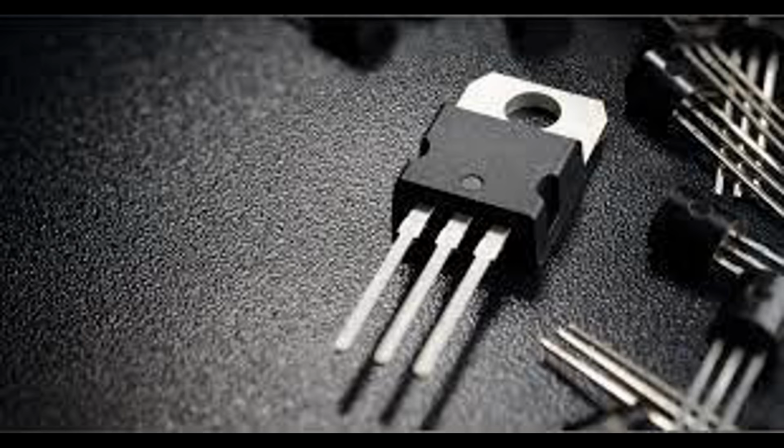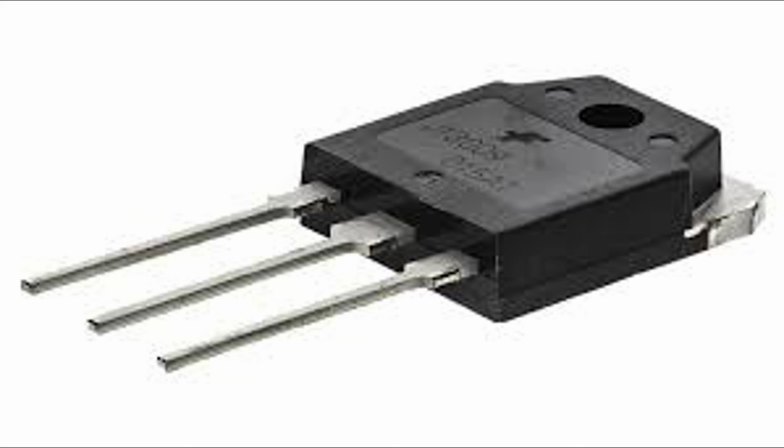2. Channel. The channel is the region between the drain and source. It allows current to flow when the MOSFET is turned on. The type of channel determines the MOSFET type. N-channel MOSFET contains N-type, negatively doped, material, where electrons are the charge carriers. P-channel MOSFET contains P-type, positively doped, material, where holes are the charge carriers.